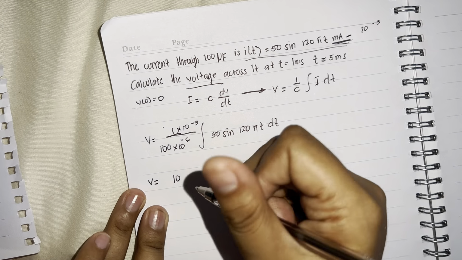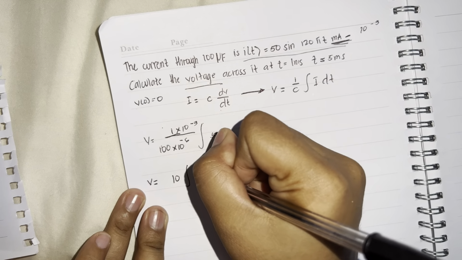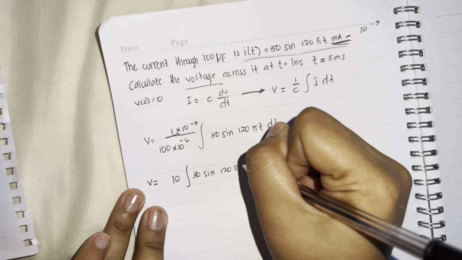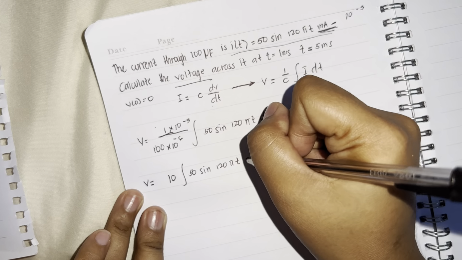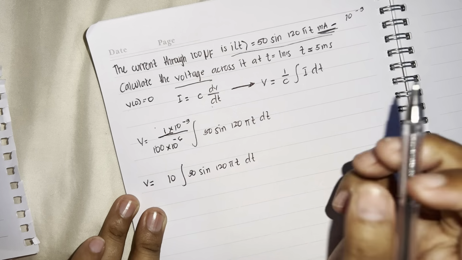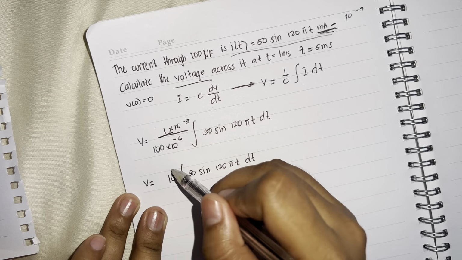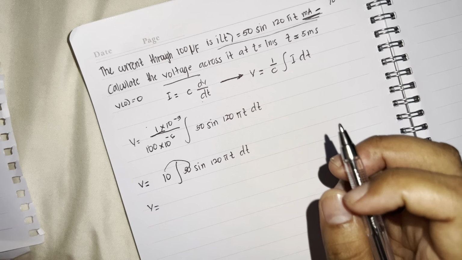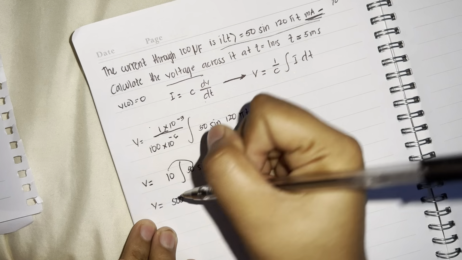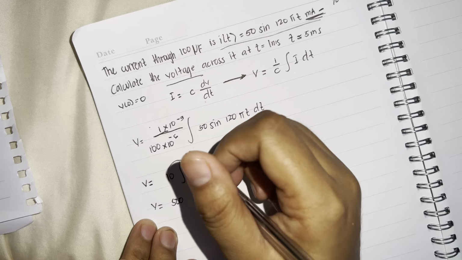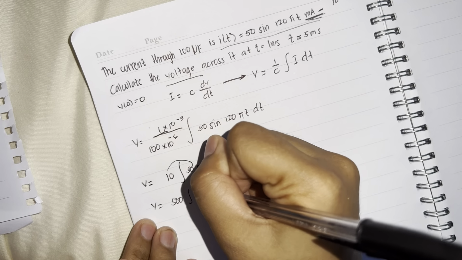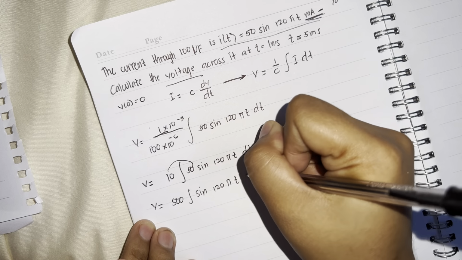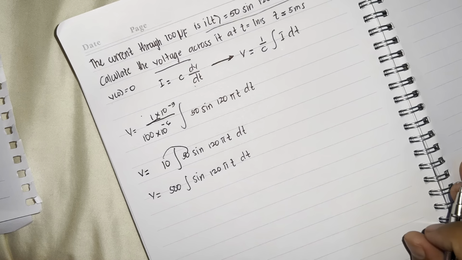And then integral of 50 sine 120 pi t dt, and we're going to multiply this. So V is equal to 500 integral of sine 120 pi t dt. So we will integrate this.